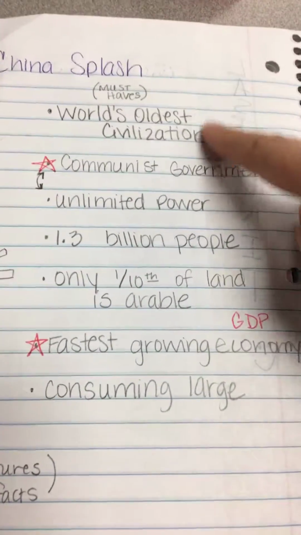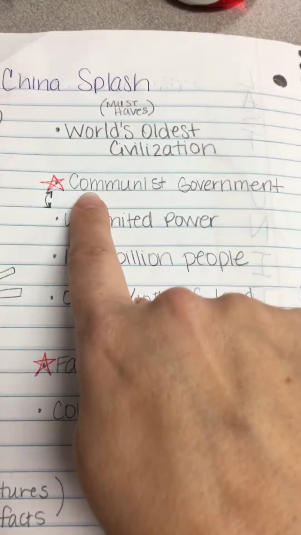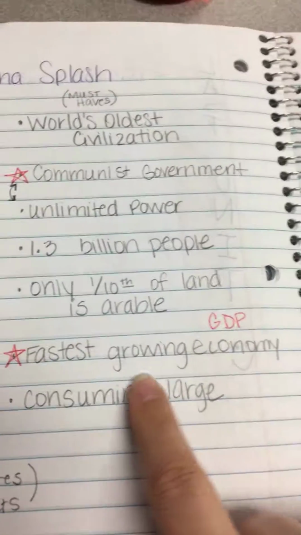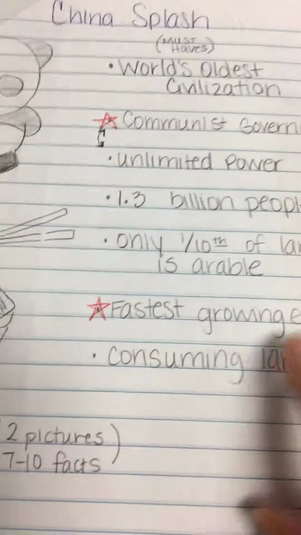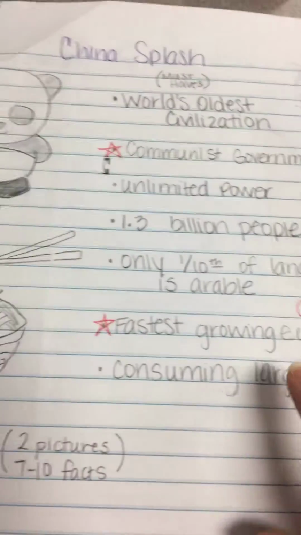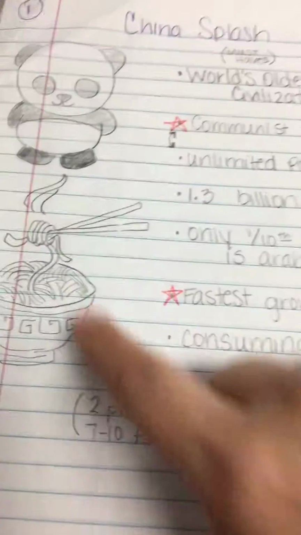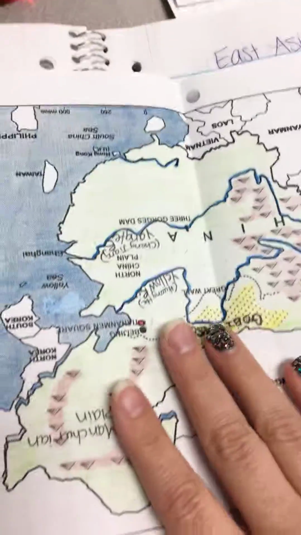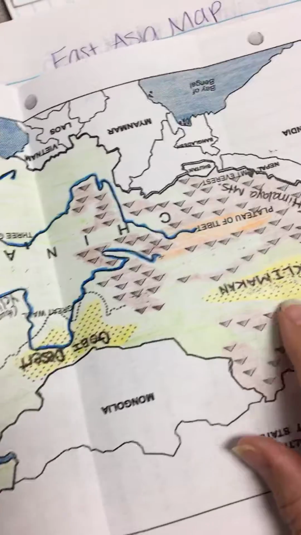These are some important pieces of information. You want to make sure you know China has a communist government, and they have the fastest growing economy in the world, and that's related to GDP. That's how we measure economy. And there should be just 2 fun pictures there. Should have an East Asia map, with everything labeled.